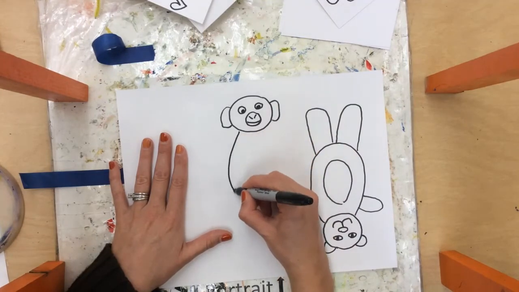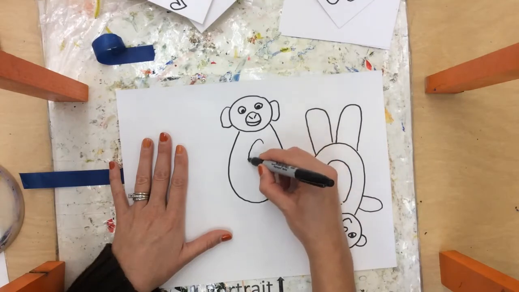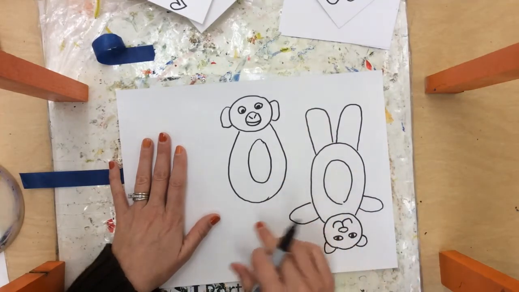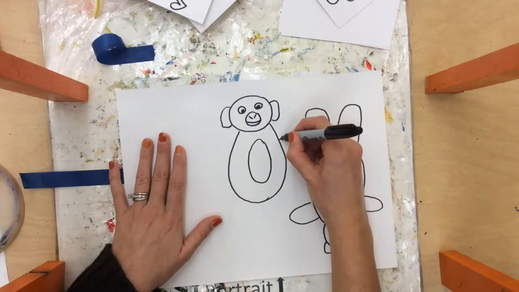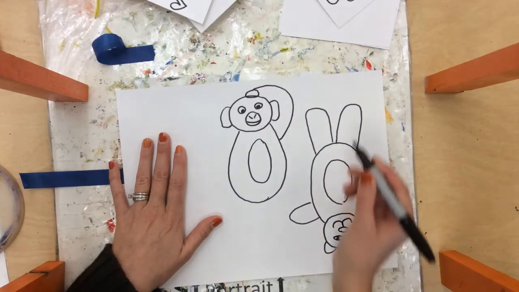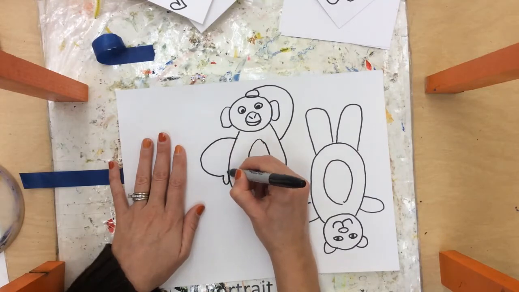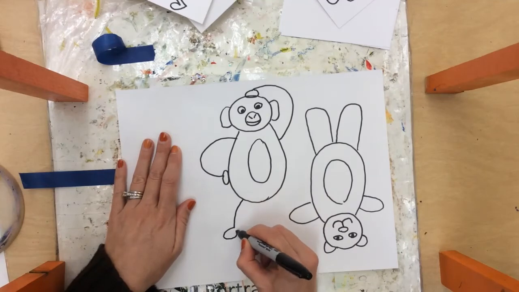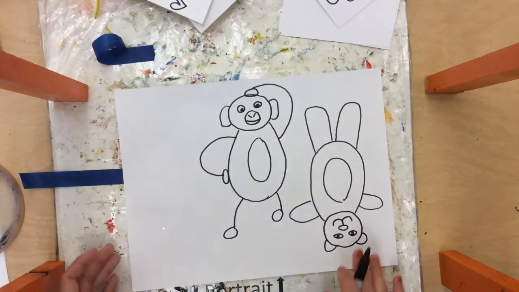I'm going to add an oval body. And this one, instead of giving him oval hands and legs, I'm going to have some fun with it. And I'm just going to make him have curved lines with little things at the bottom. And here's my monkey. Fabulous.